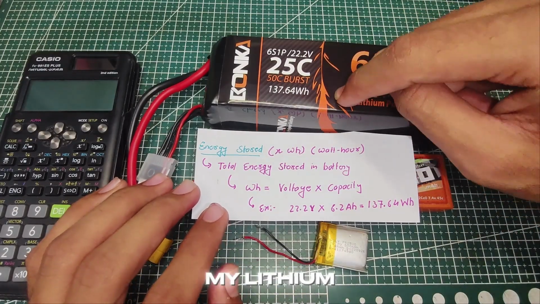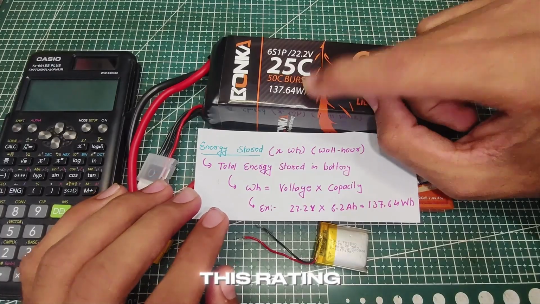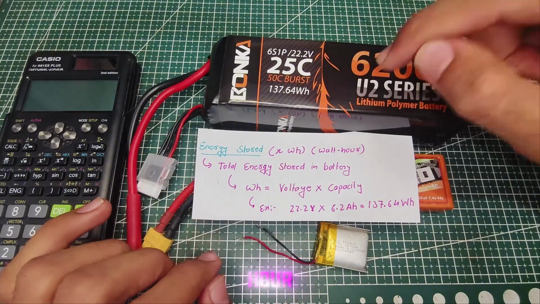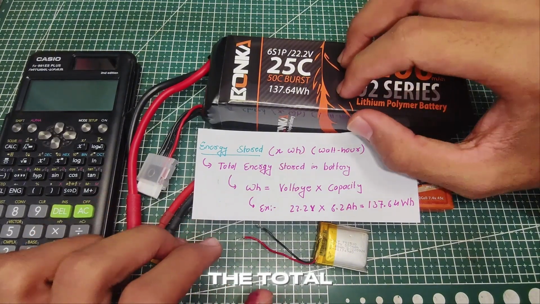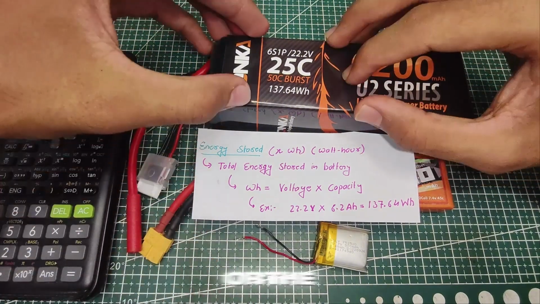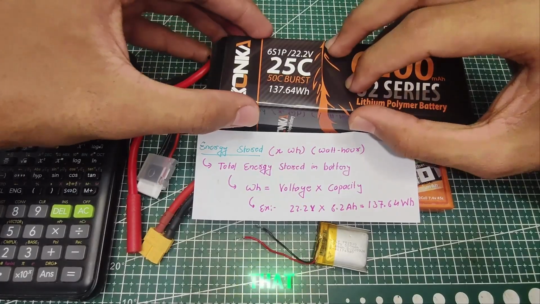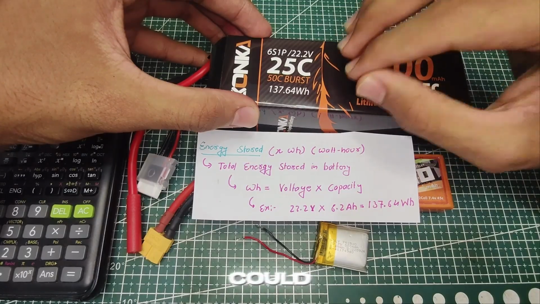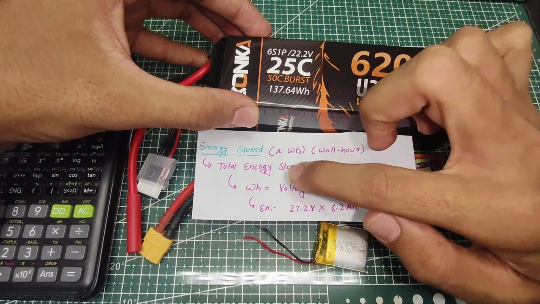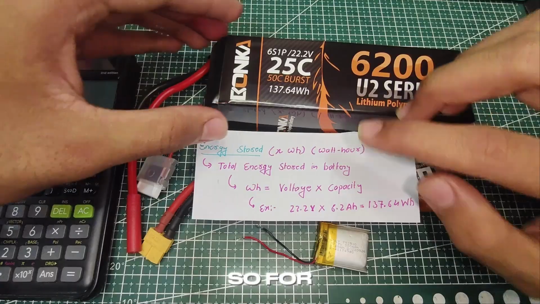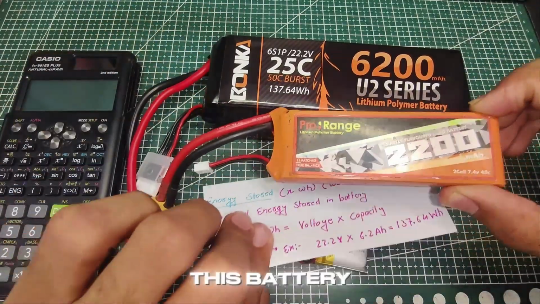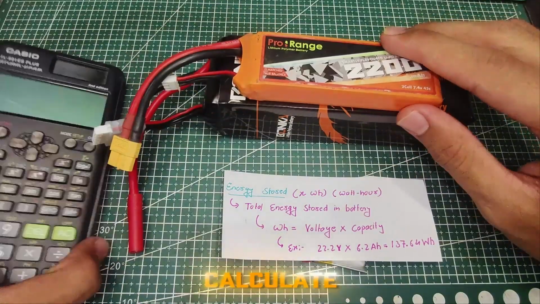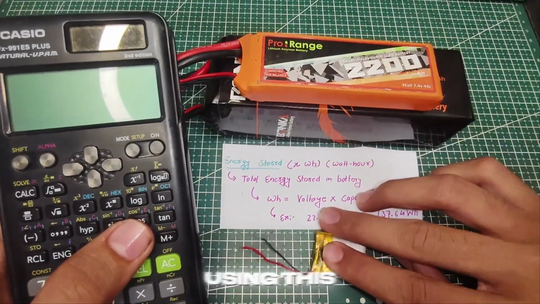But here in my lithium polymer battery, I got this rating on top of the battery. You can see 137.64 watt hour. So what it exactly means is the total energy stored in the battery, or the capacity of this battery to store that certain amount of energy. And the watt hour could also be calculated using this formula, that is the voltage into capacity. For example, this battery didn't have the watt hour on it, so let's calculate what exactly would be the watt hour using this formula.